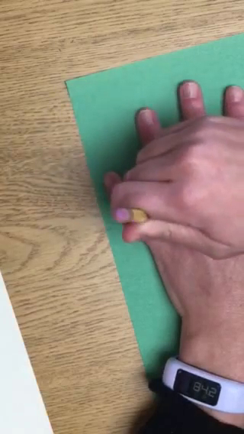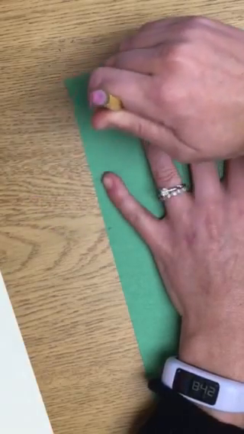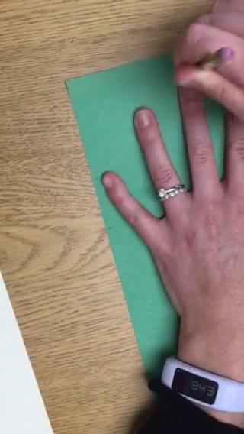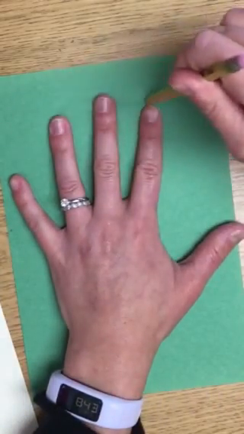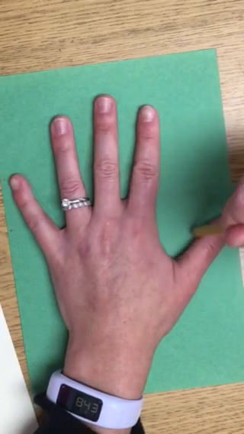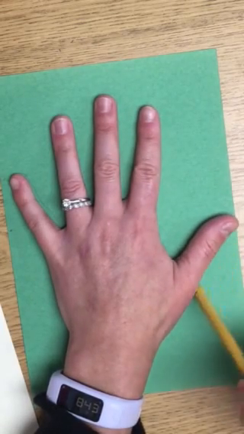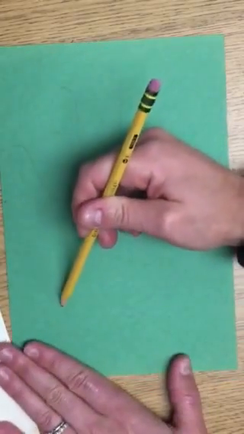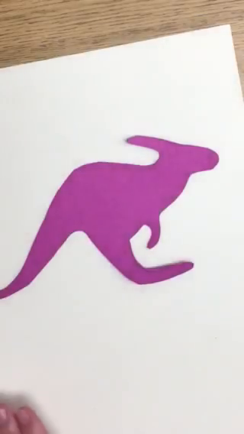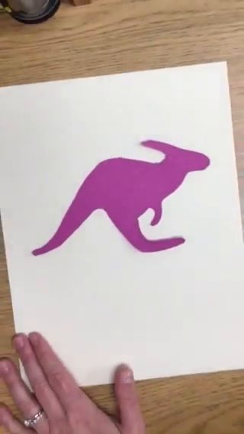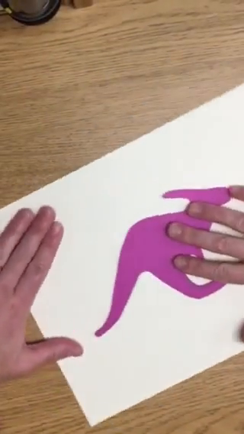So maybe I already tried to draw an animal, and now I've erased the animal, and now I'm tracing my hand. Okay? I'm not moving my fingers as I do this. And here's the bottom of my hand. Okay? So I'm just going to round off the bottom, and I'm going to cut my hand out. So that is an option. Now remember, my kangaroo, we decided, since my kangaroo is a little bit longer than he is tall, we're going to do him this way.